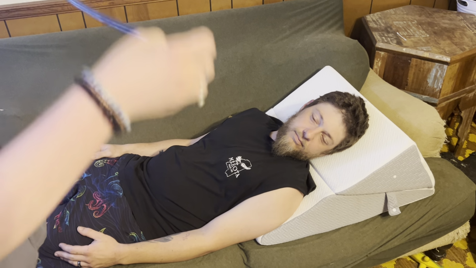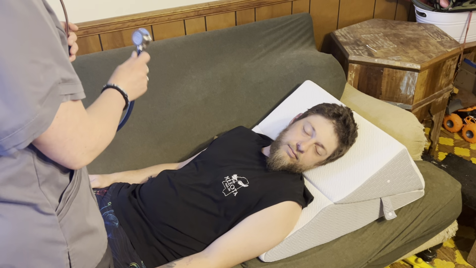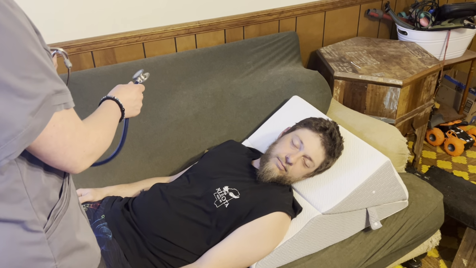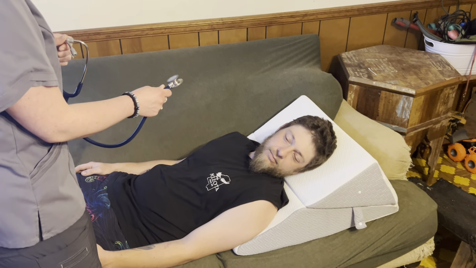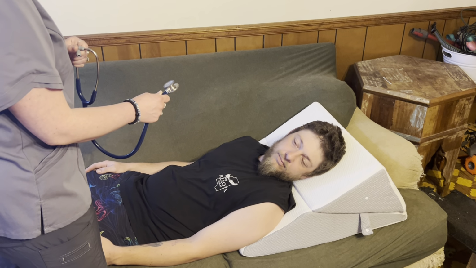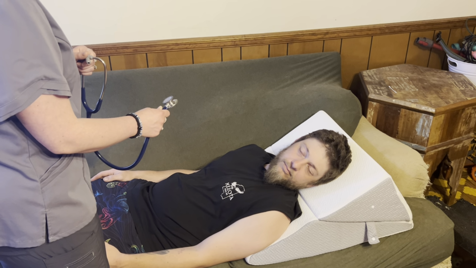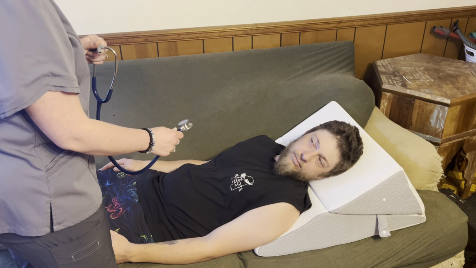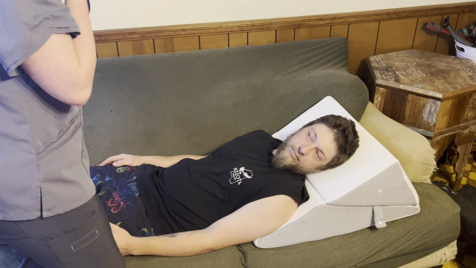All right, so now I'm going to be listening to the heart. I'm going to start at the right sternal border at the second intercostal space, the aortic region. I'm going to move to the left sternal border at the second intercostal space to listen to the pulmonic. Move down to the third intercostal space on the left sternal border to listen to Erb's point. Down to the fourth intercostal space on the left side for the tricuspid. And then I'm going to move to the left midclavicular line, fifth intercostal space, and listen to the apical region. I'm going to be doing that now.